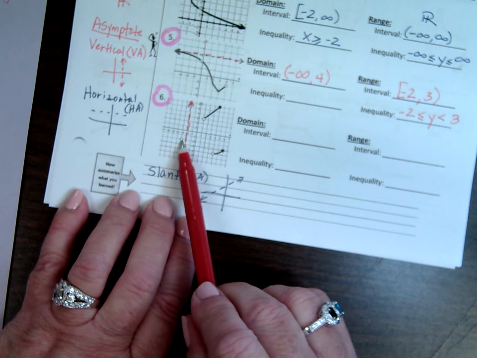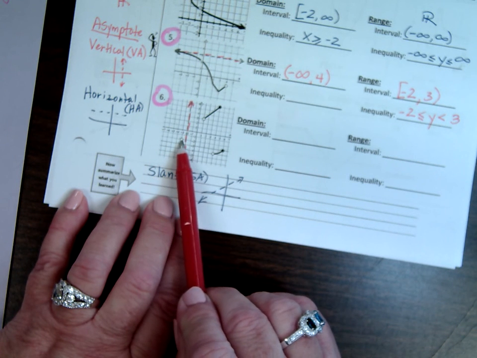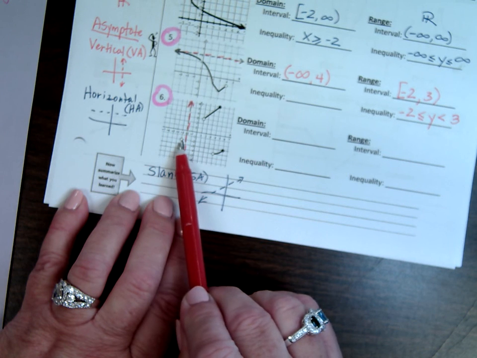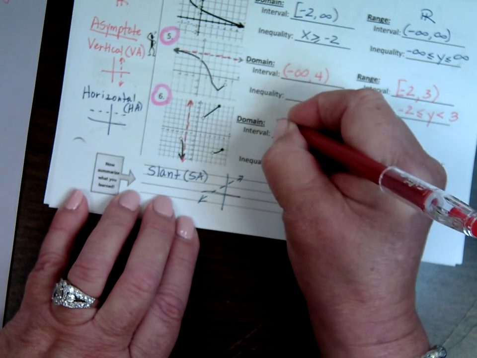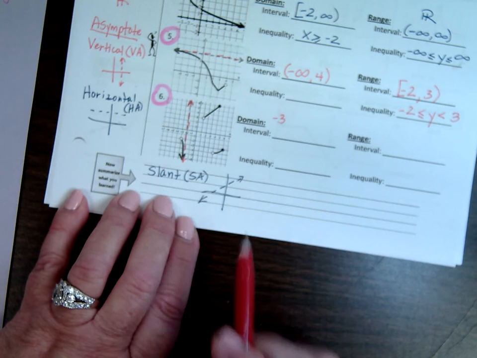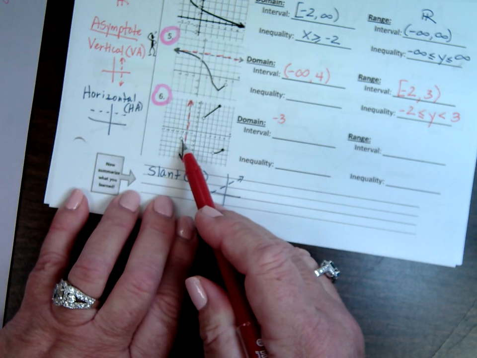Well, I'm reading this across. There are no points, no points, no points. Oh, there's a point at negative 3. So at negative 3, I have a value. That's my furthest left value. So negative 3. Let me put it up a little bit. And then the furthest right value, oh, by the way, parenthesis or bracket, open circle, not included.